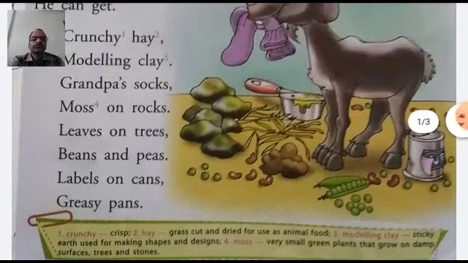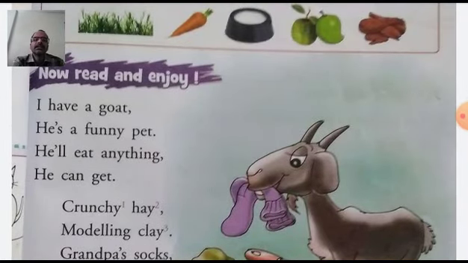This is the poem. See in the first stanza, what is there? I have a goat, he is a funny pet. So you have commonly seen people keeping a cat or a kitten or a dog or a puppy as a pet animal. But here, though it is a little strange, it is possible. Some people like to keep a goat as a funny pet. He is a pet animal, but a little funny because he will eat anything he can get.